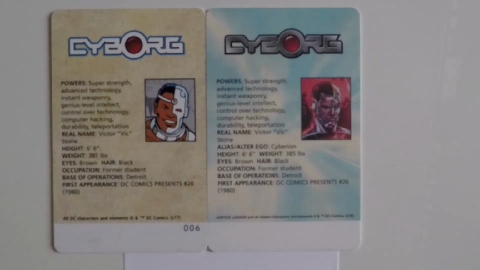Super strength, advanced technology, instant weaponry, genius level intellect, control over technology, computer hacking, durability, teleportation, real name Victor Vic Stone. Alias or alter ego is only listed on the Series 2 card, Cyborg. Hey, there is a difference there, I didn't realize. His eyes are brown, his hair is black. He's a former student, which is apparently an occupation.